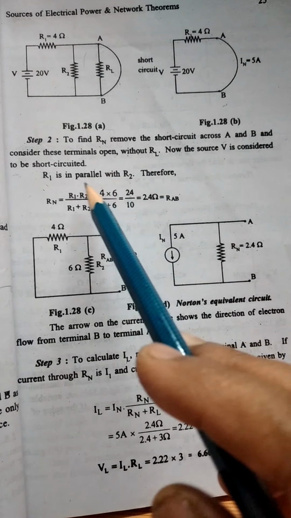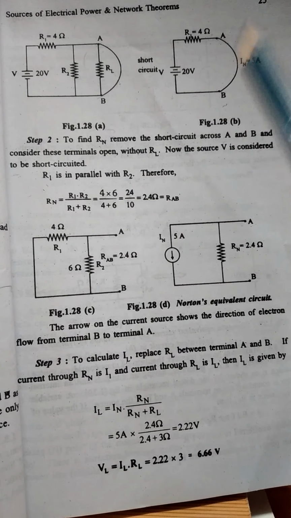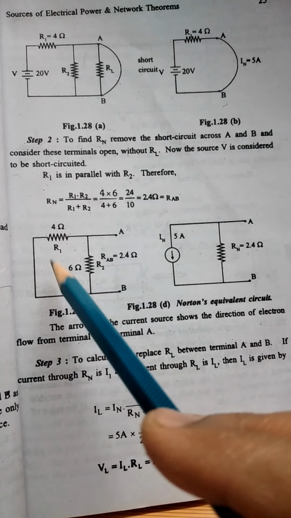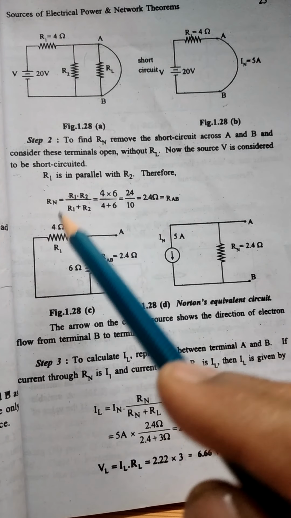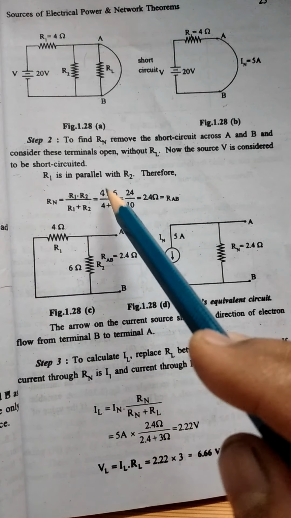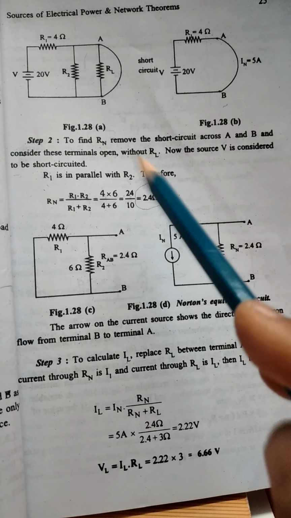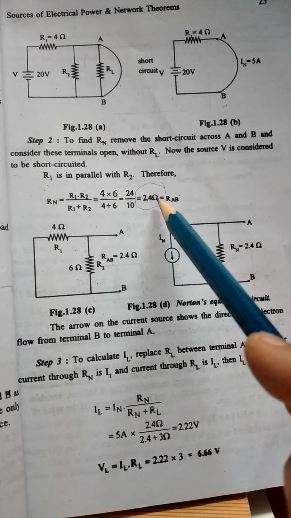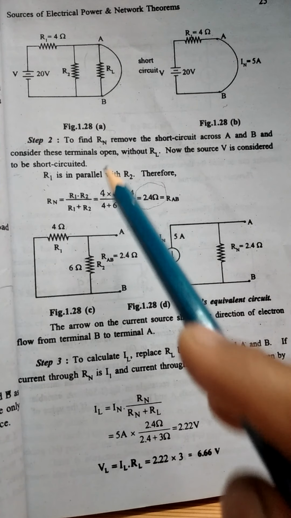Therefore R1 is in parallel with R2. Here this R1 is parallel with R2. Okay, next, we have to calculate RN. RN equals R1 R2 divided by R1 plus R2. R1 into R2 divided by R1 plus R2 equals what? R1 is 4 and R2 is 6. You have to calculate RN. Okay, 2.4 ohm.